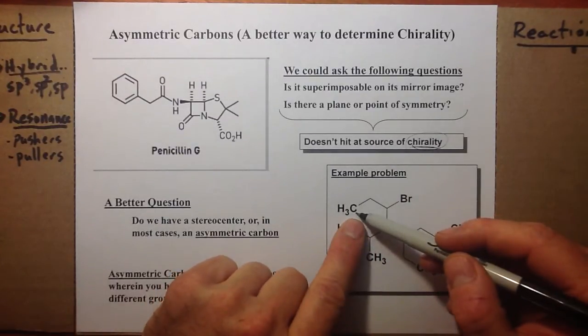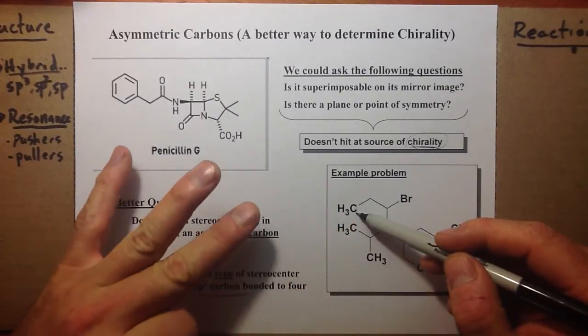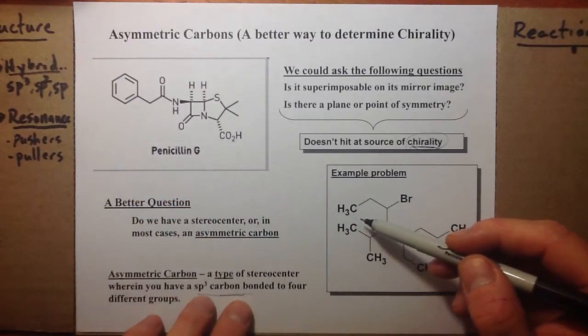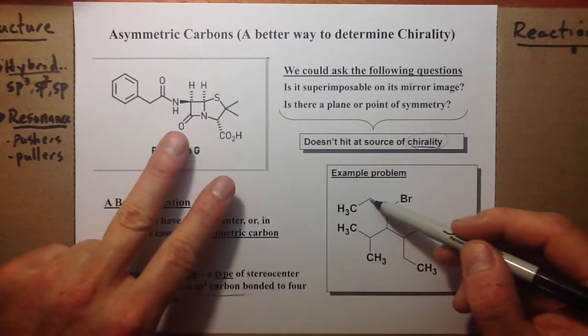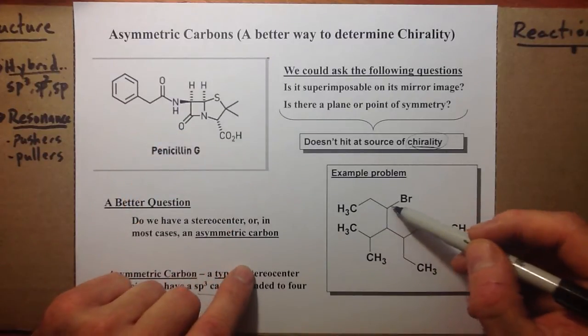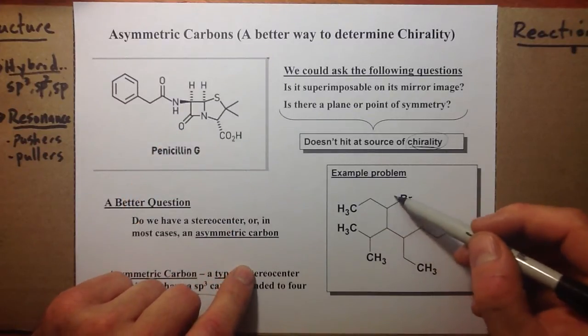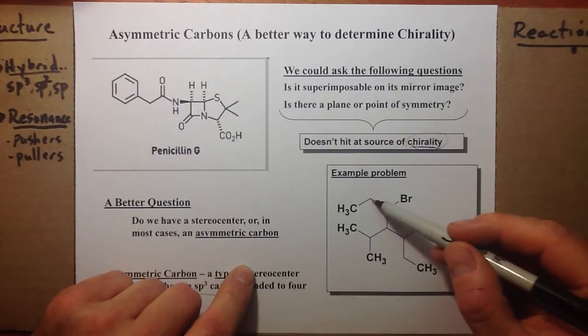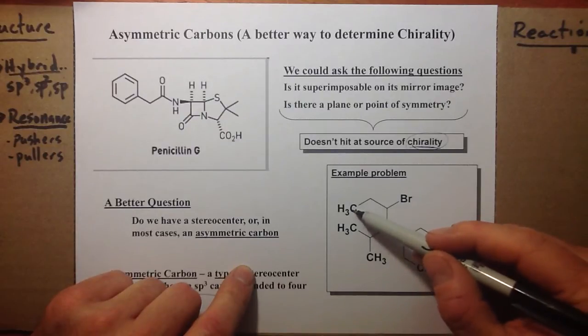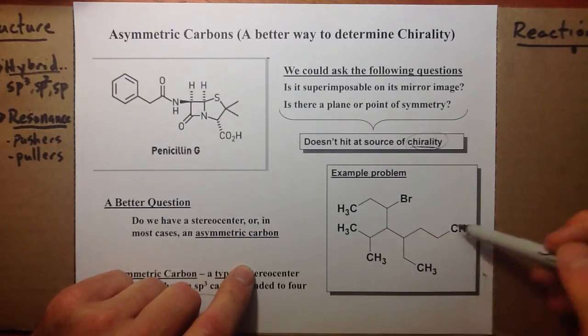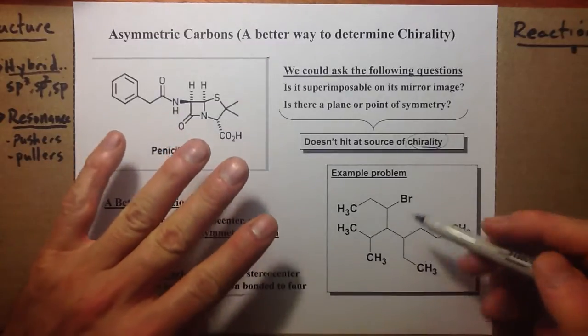Well, it's not here, because this carbon has 3 hydrogens off of it. So it's not an asymmetric carbon. This one has 2, but this one here, it has a bromine, it has the hydrogen that's not shown, it has an ethyl group, a CH2CH3 group, and then this big whole thing. Those 4 branches are different.